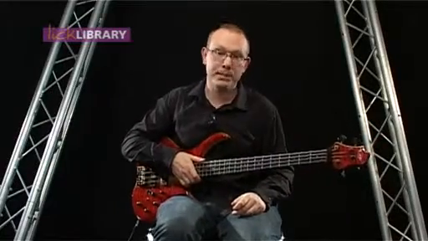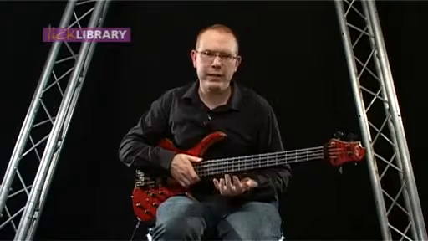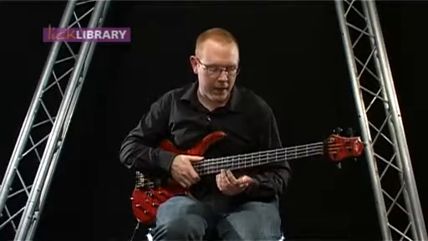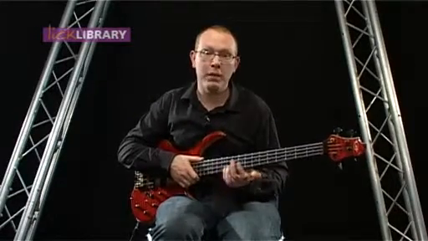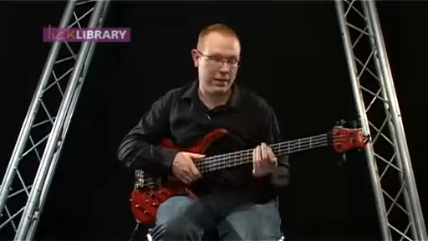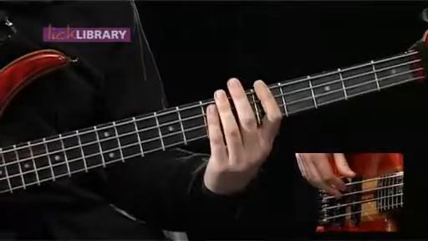We're going to look now at the harmonic minor scales. These have a very different flavour to the natural minor. I'm just going to play you an A harmonic minor scale so you can hear that sound. Here we go.